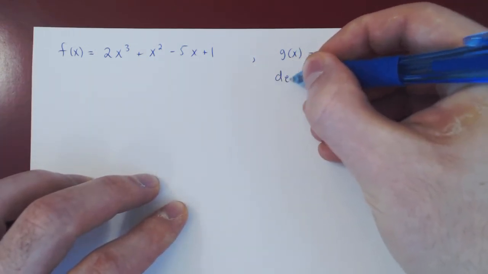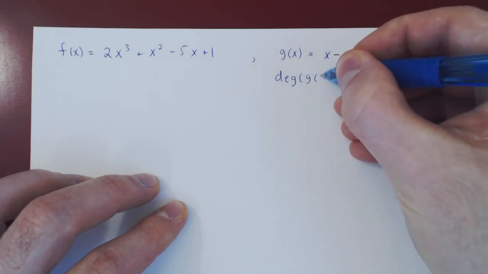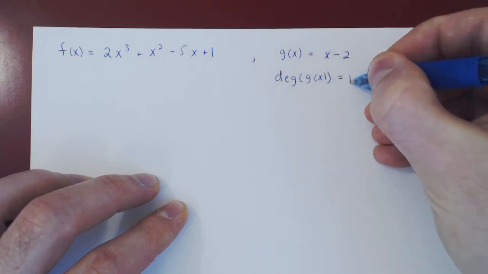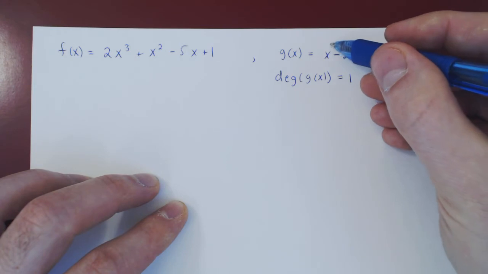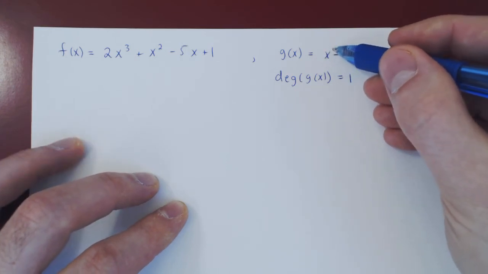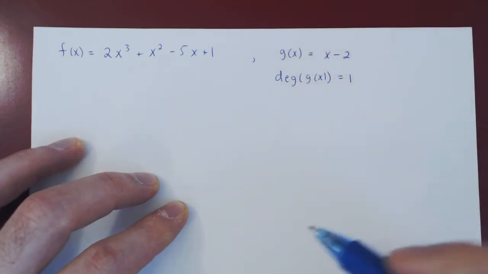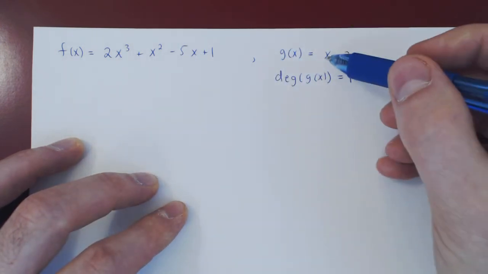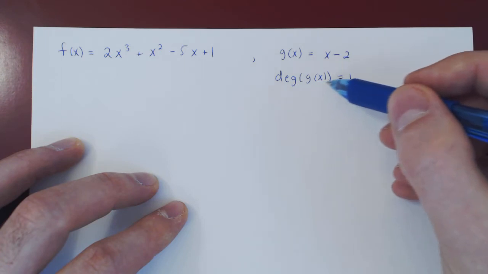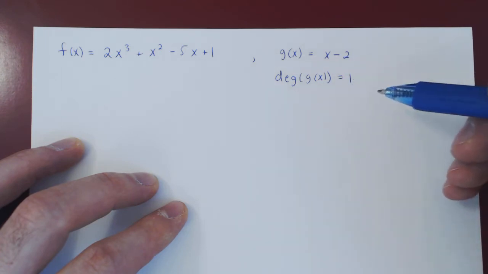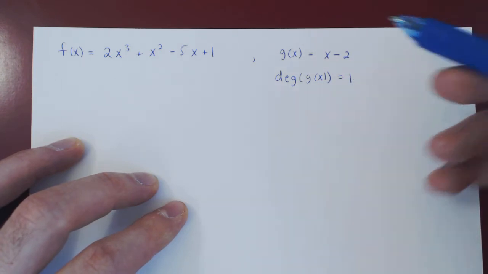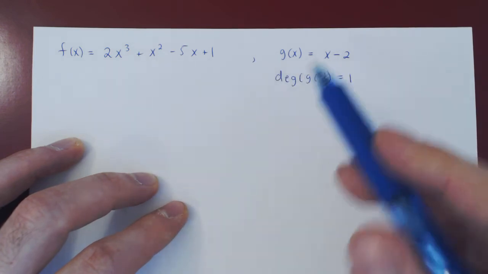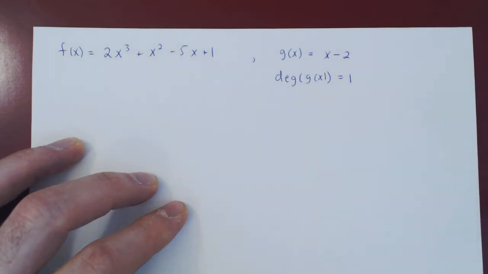So, as we've just said, the degree of g of x is equal to 1, as the largest power of x that shows up in the polynomial is x, which is x to the 1. So when we divide f of x by g of x, the remainder will have to be of degree strictly smaller than 1, but that can only be 0, and as we'll see, the remainder will be a degree 0 polynomial, therefore a constant.